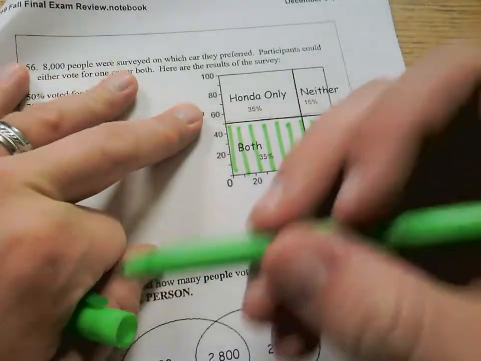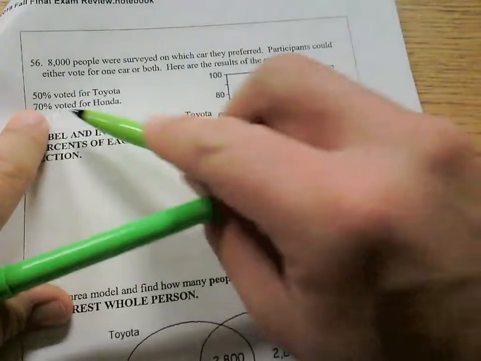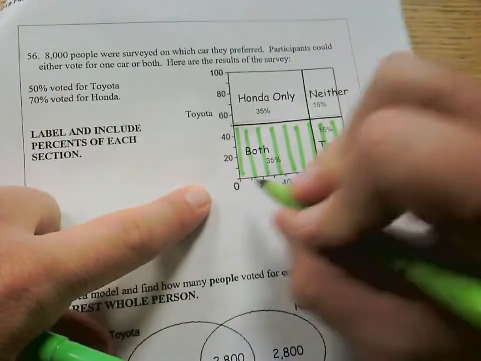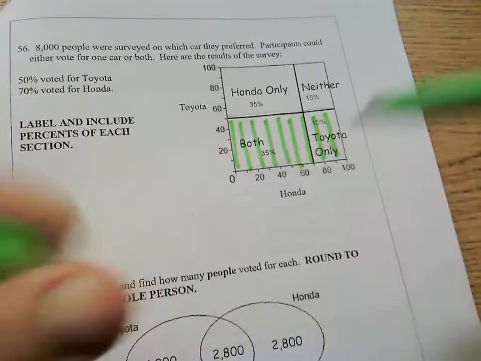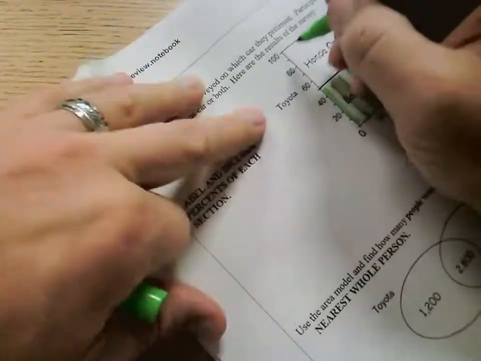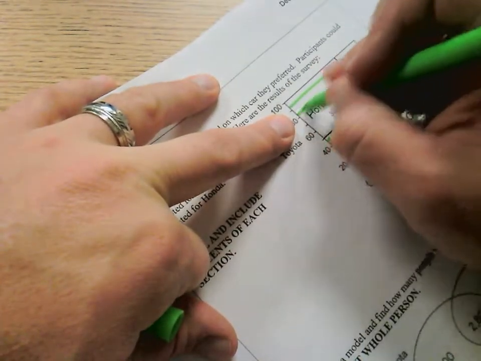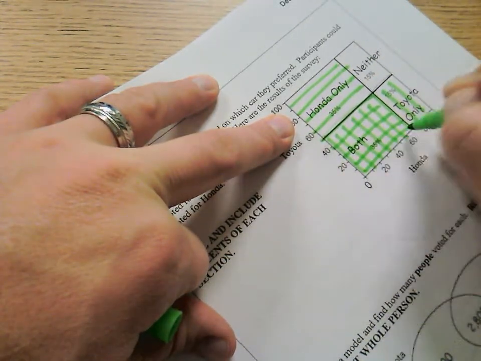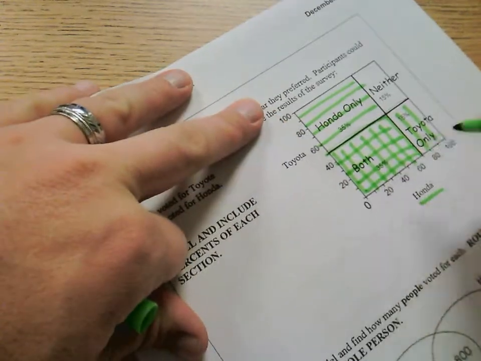So the next thing is 70% voted for Honda. So I'm going to draw this 70% line, which is right here. See, 0 to 70. And then I'm going to color it this way. Now, don't forget your labels. Honda, I made a horizontal line. Toyota, I shaded with a vertical line.